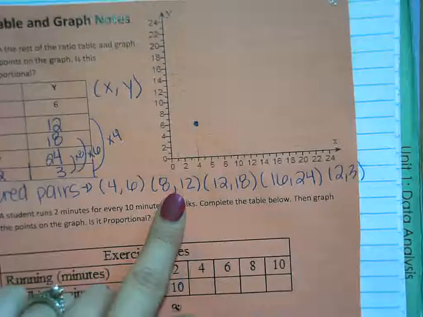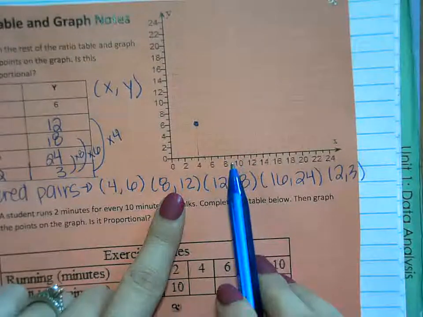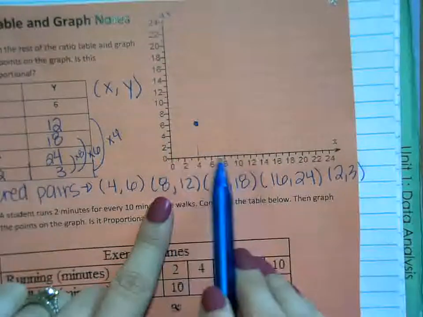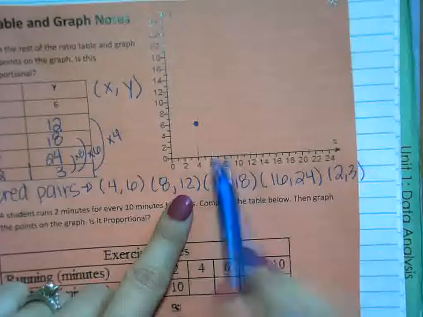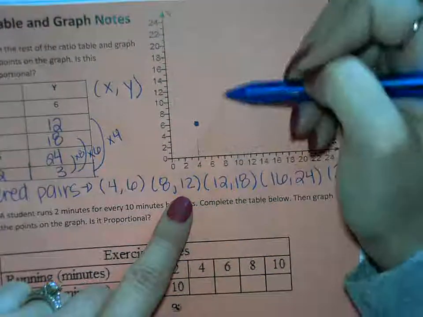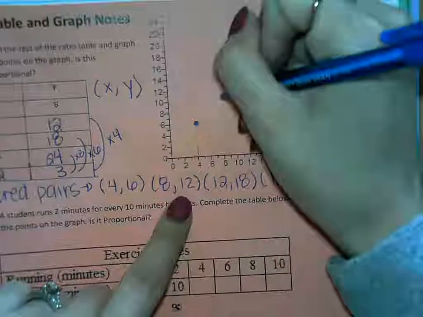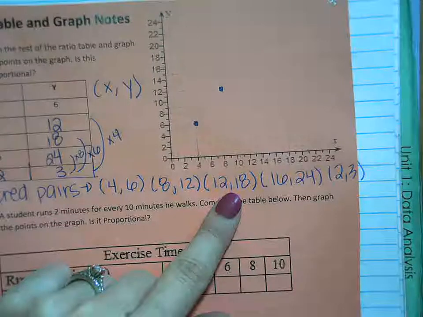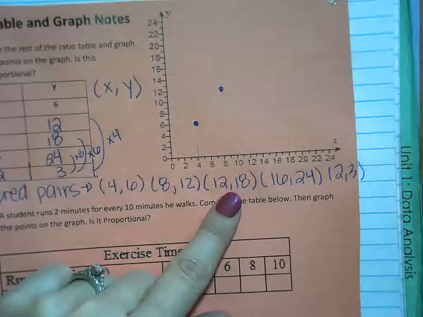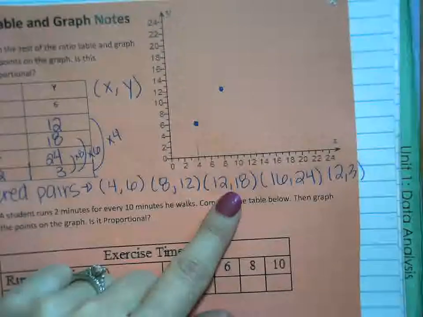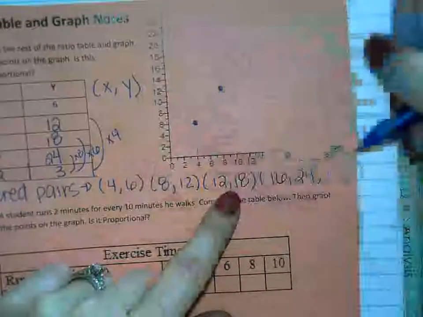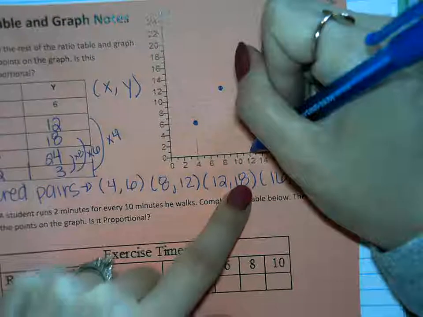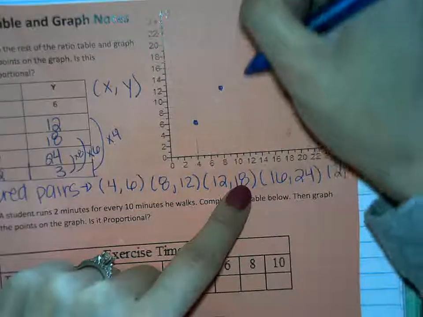So what's the next one I should do? Do I go up 8 or over 8? I'm going over 8, and then what am I doing? Then I'm going up 12, and I'm putting a dot. What's the next one? 12, 18. Am I going up 12 or over 12? Over 12, and what am I doing with the 18? Up. I'm going up 18.